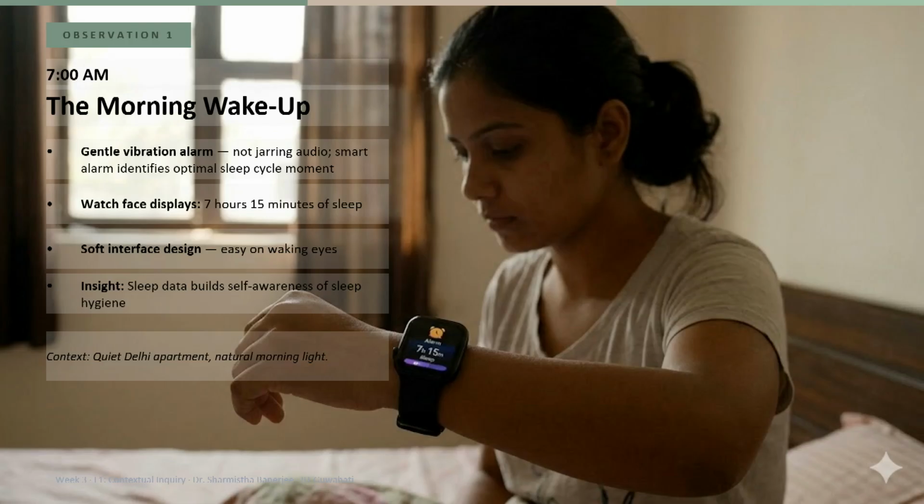At 7 o'clock, when my observation is supposed to start, I see that she wakes up in the morning with a gentle vibration alarm, so the alarm is not jarring. The alarm starts sounding when her sleep is in a particular phase where it won't be too jarring for her to wake up.